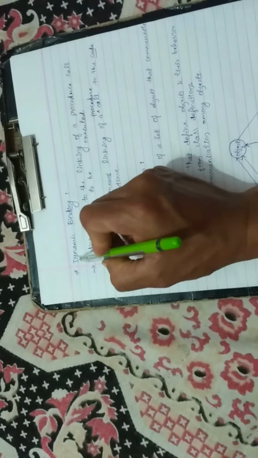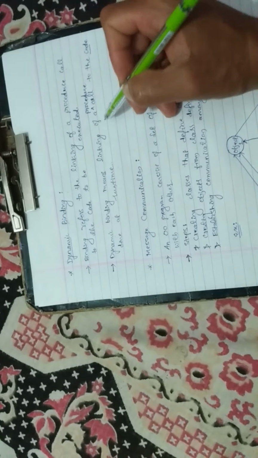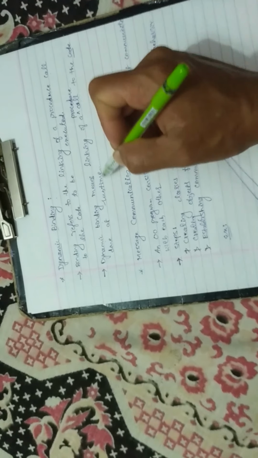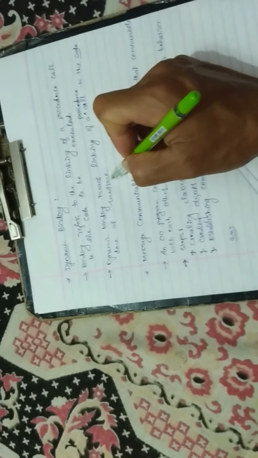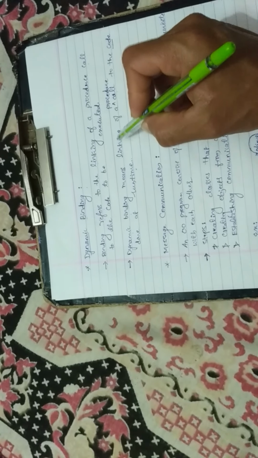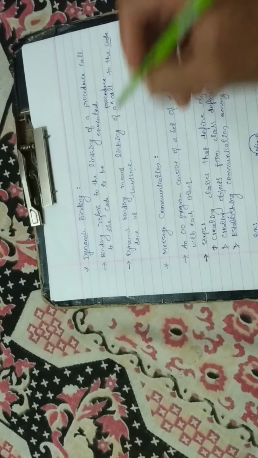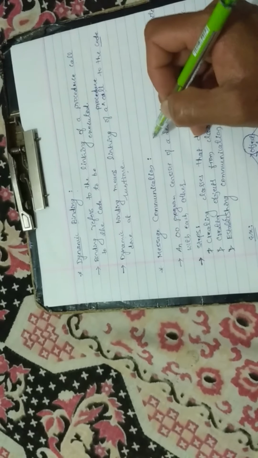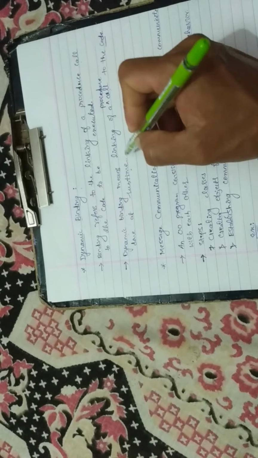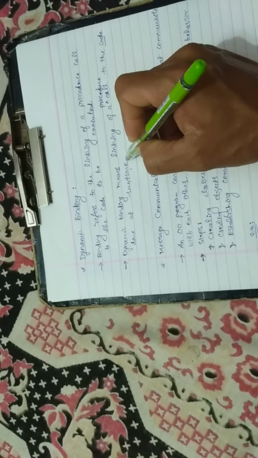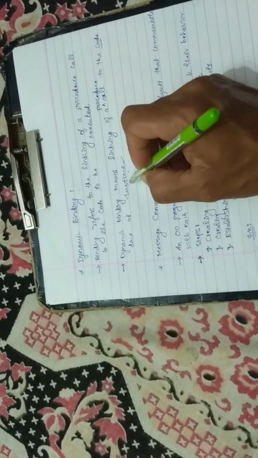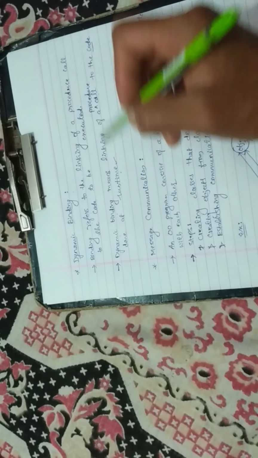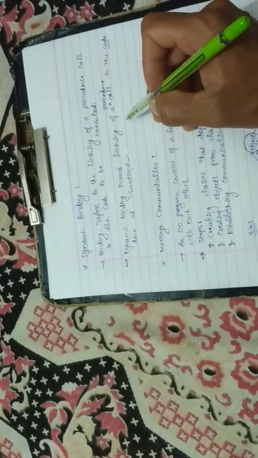And dynamic binding is also a linking of a procedure call to the code, but at runtime. Not at compile time, we are linking that object call to that particular method in your program. We are deciding which method is to be executed by that object at runtime. That is dynamic binding, or late binding, or we can say runtime polymorphism.